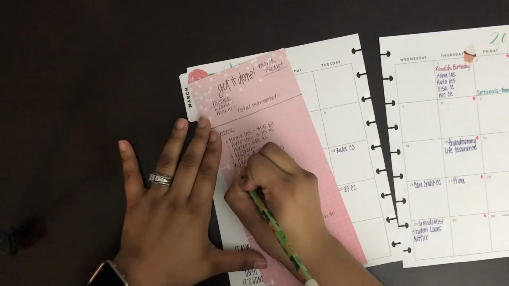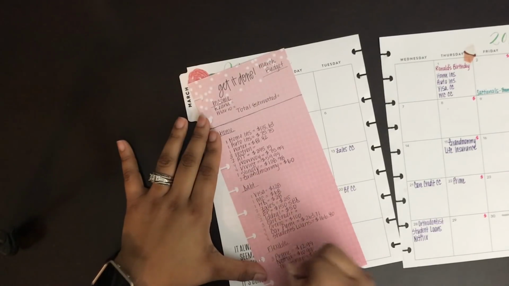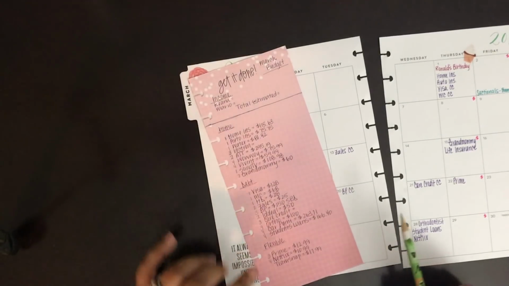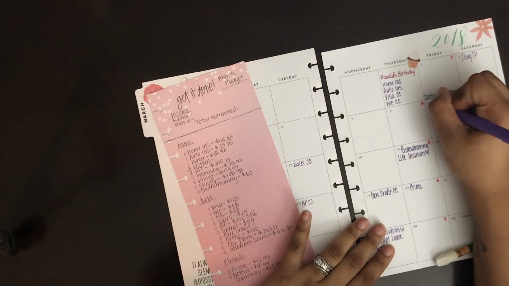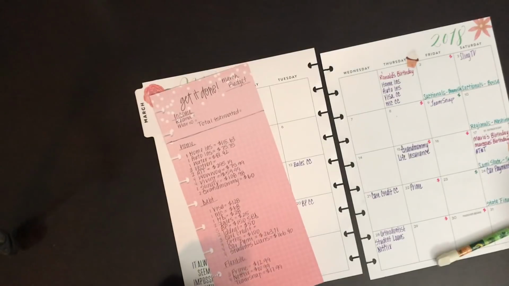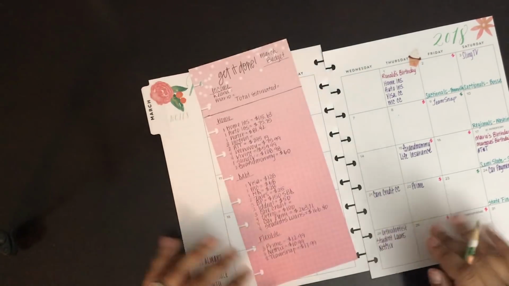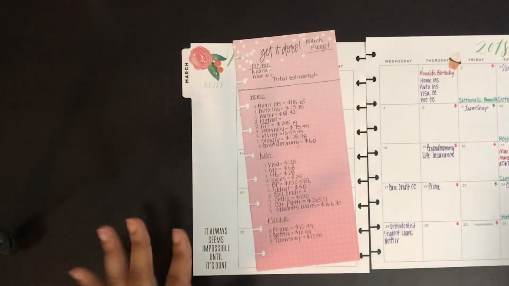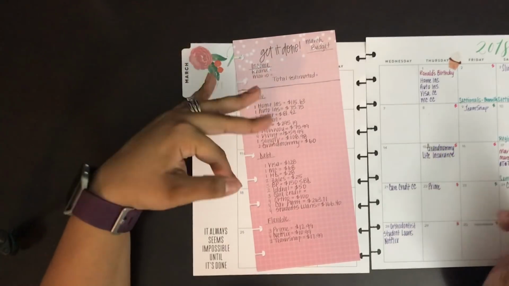So I'm just going to write a 4 next to all of the rest of these. And TeamSnap, I did not write it on my calendar, but I'm going to snap it in. And that is paid during the 2nd week. Okay, so what we have basically is what the bills are, when I'm going to pay them.